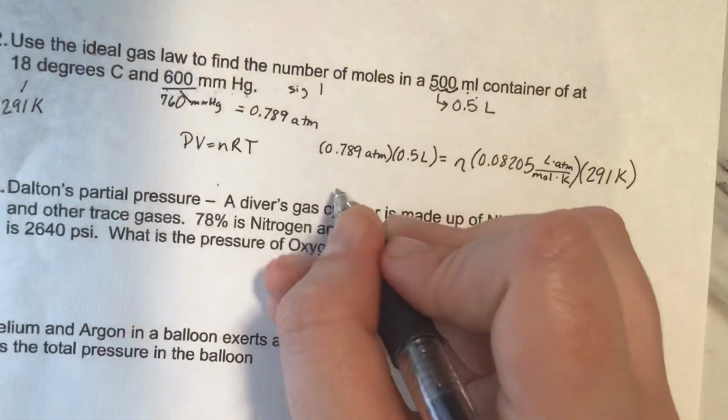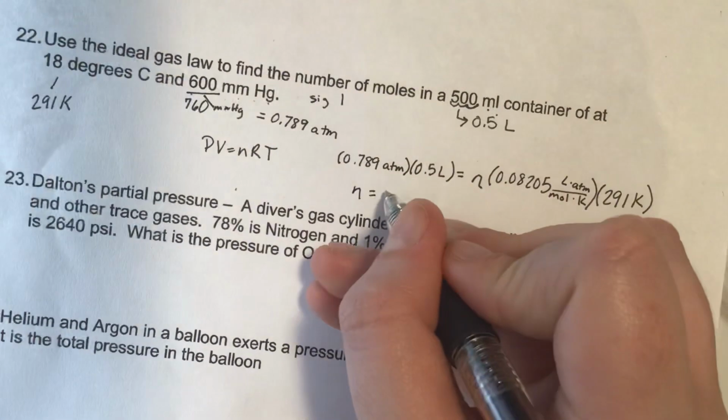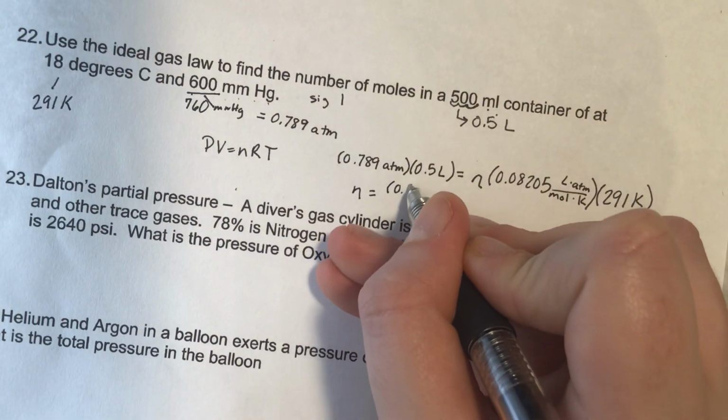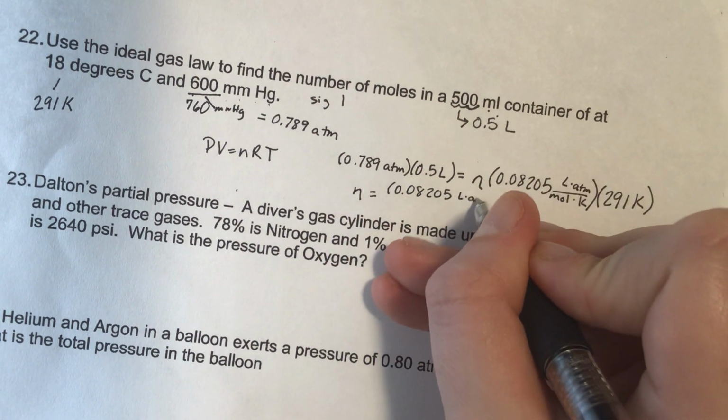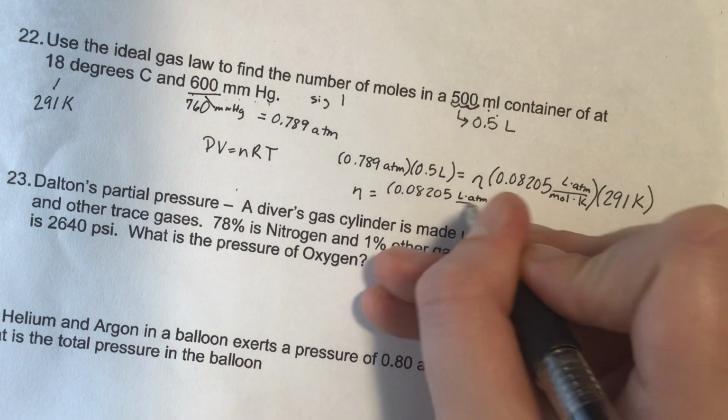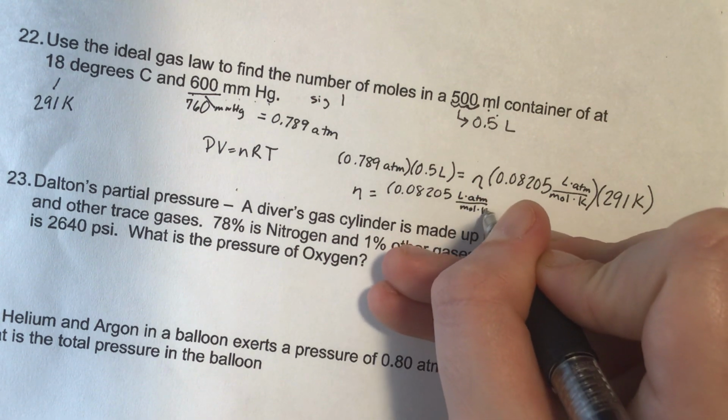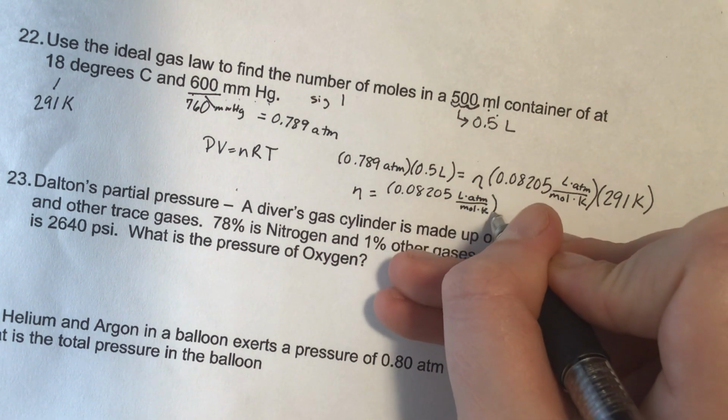When we isolate the n, we're going to get 0.08205 liters atmosphere over moles times Kelvin.